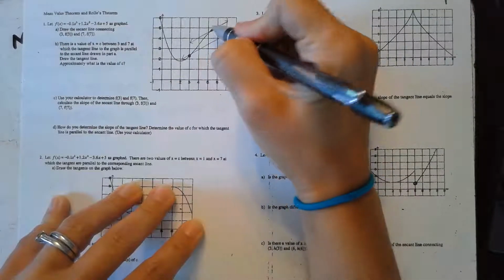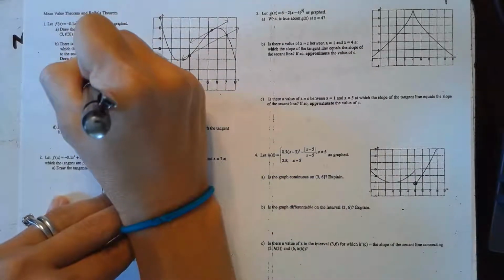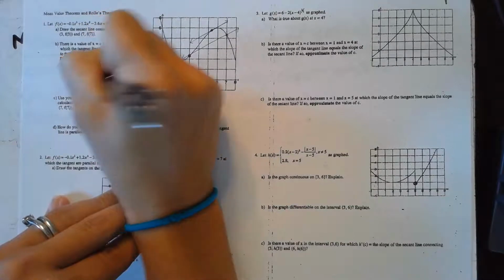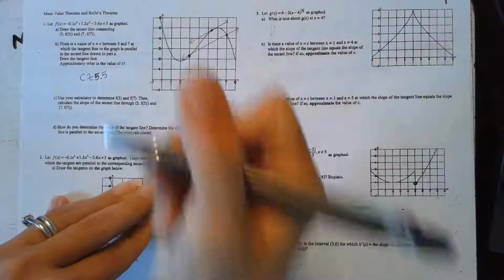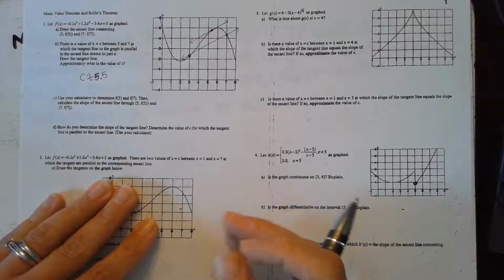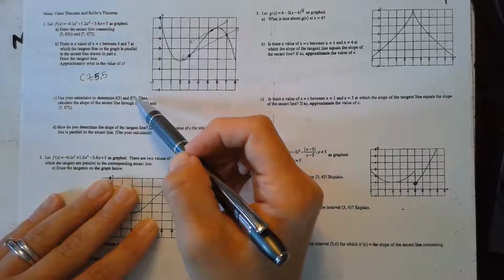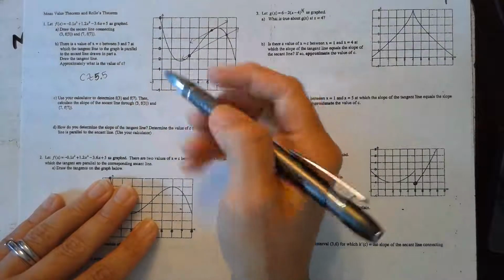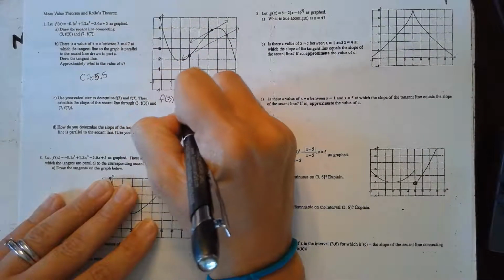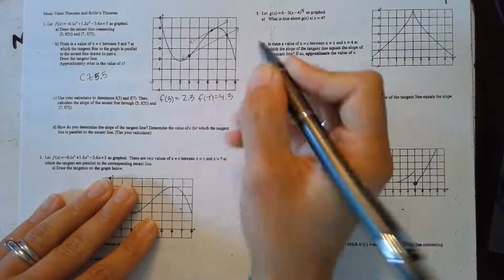And where does that c value look like? It looks like it could be approximately 5.5. Okay, it might be like 5.4, and you can say that. We're just approximating. Now we need to use our calculator to determine f of 3 and f of 7. So we would actually plug it in here. I've already done this, so I'm just going to tell you what it is. It's 2.3, and then when I plug 7 in, I get 4.3.